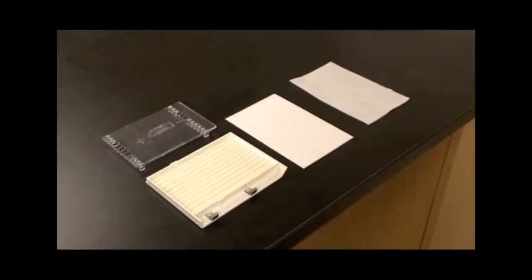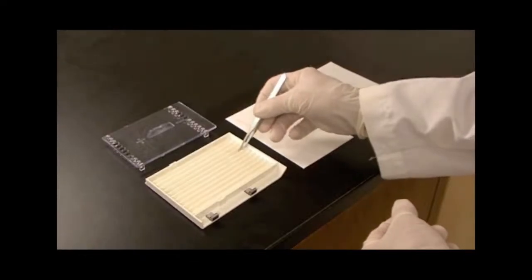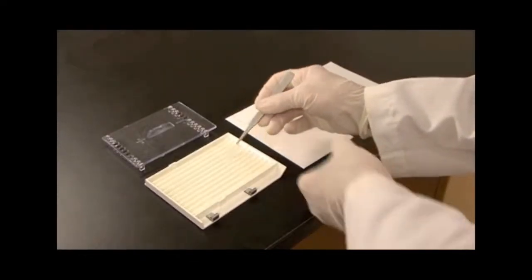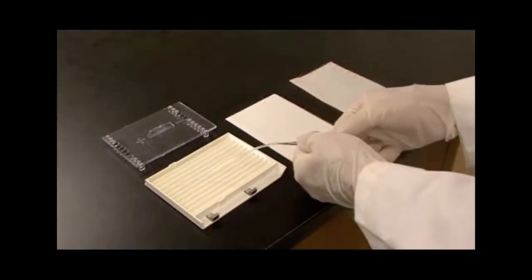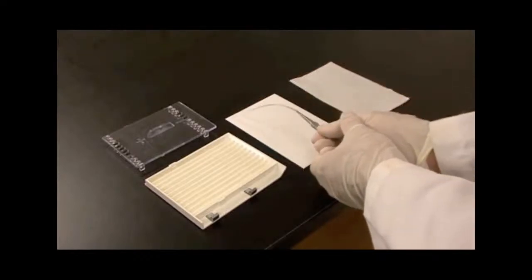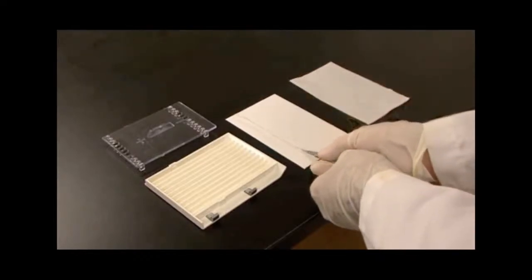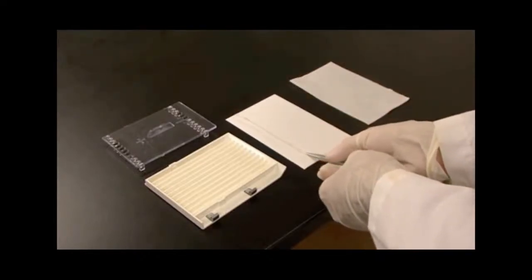Prior to equilibration, I will remove the IPG strip from the focusing tray and blot the excess oil off of the strip. First, pick up one end of the IPG strip, turn it over so the gel side is up, and place the IPG strip gel side up on a dry piece of filter paper.